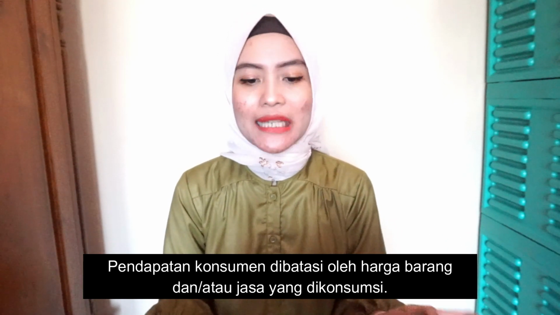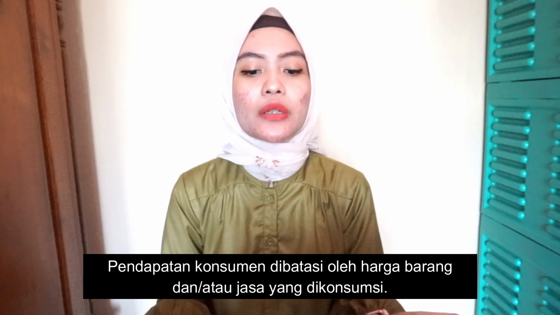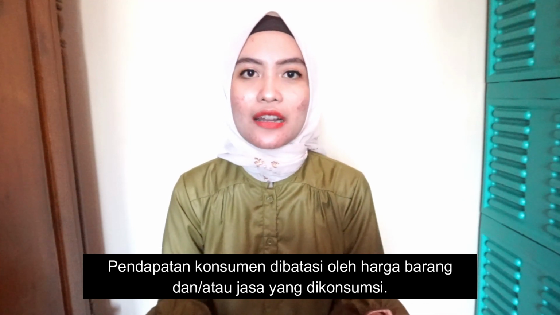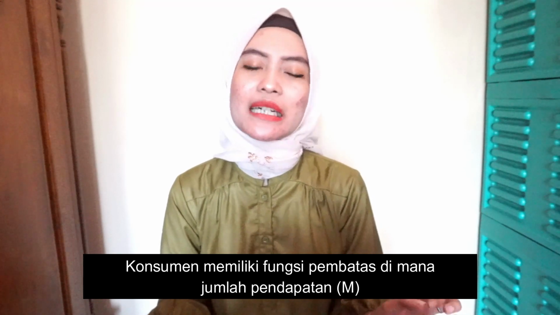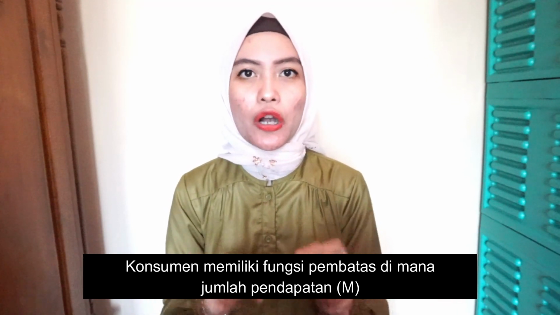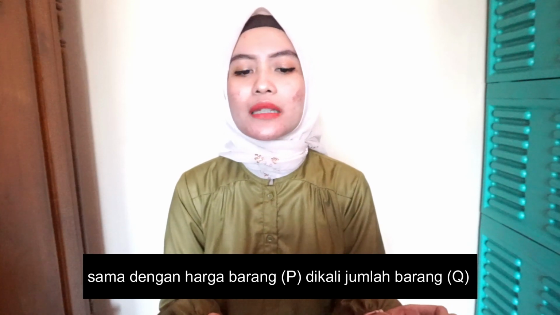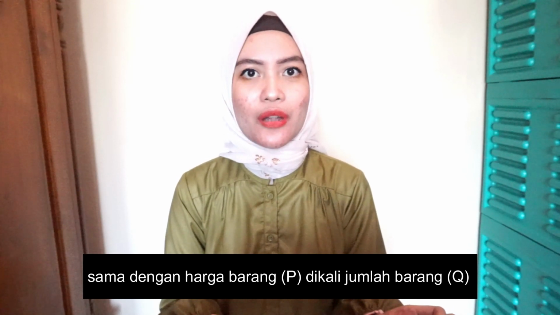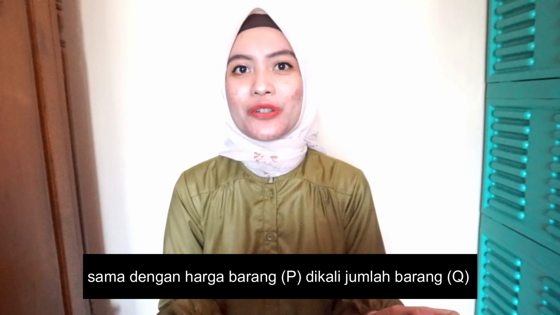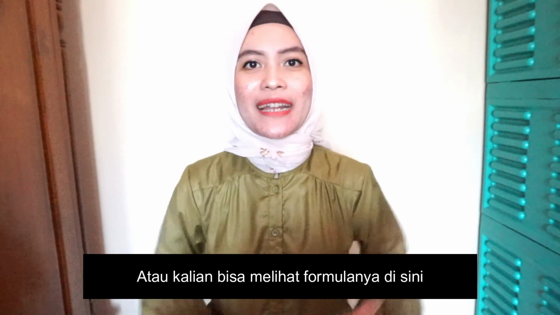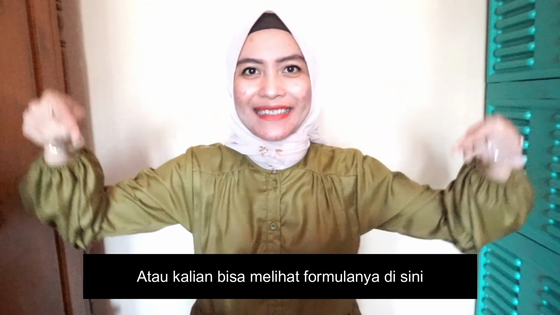Consumer income is limited by the price of the goods and or services consumed. Consumers have a limiting function in which the amount of income, M, equals the price of the goods, P, times the quantity of goods, Q. You can see the formula here.